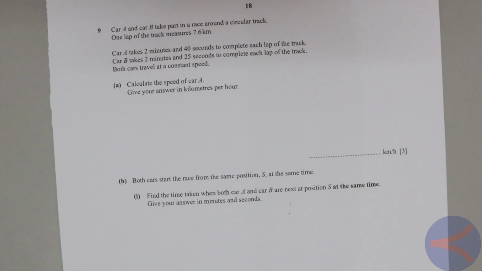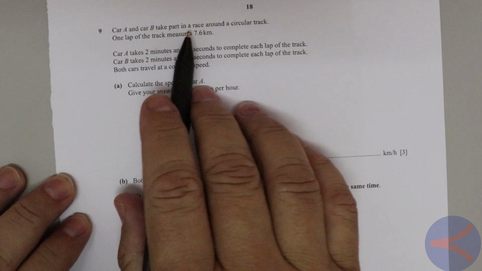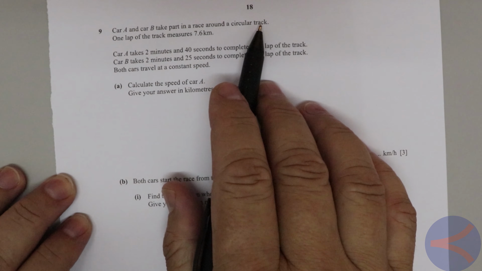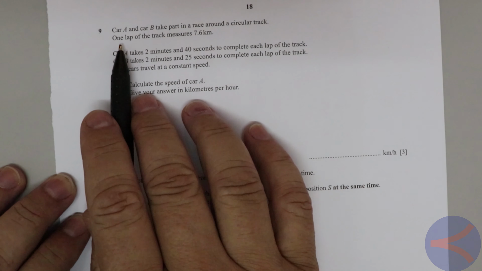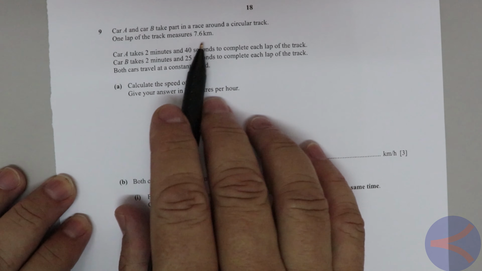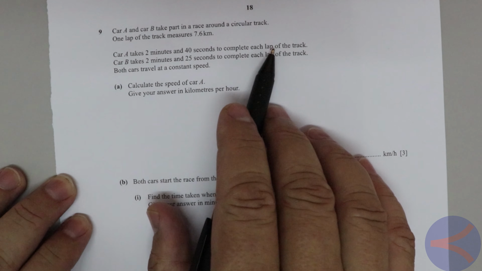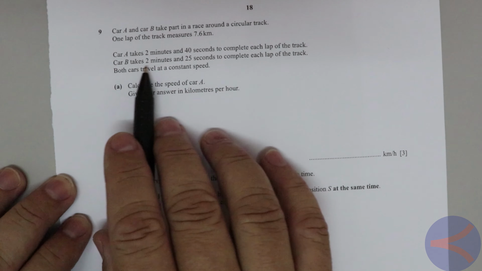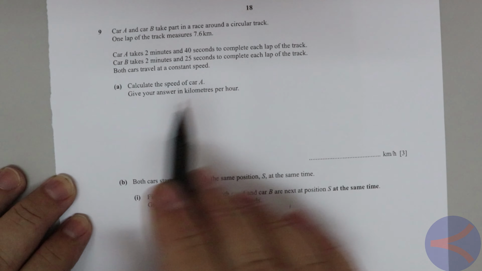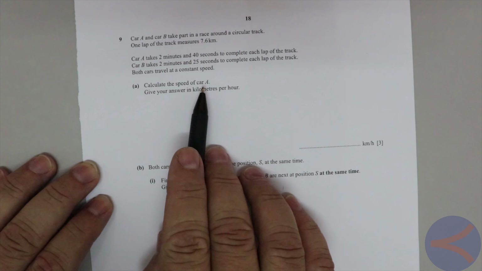Okay, this is the last question of this paper, question 9. A car A and car B take part in a race around a circular track. One lap of the track measures 7.6 kilometers. Car A takes 2 minutes and 40 seconds to complete each lap of the track. Car B takes 2 minutes and 25 seconds. Both cars travel at constant speed. Calculate the speed of car A.